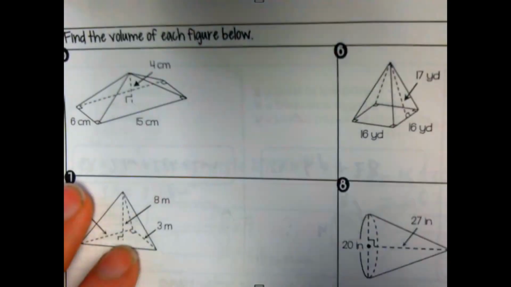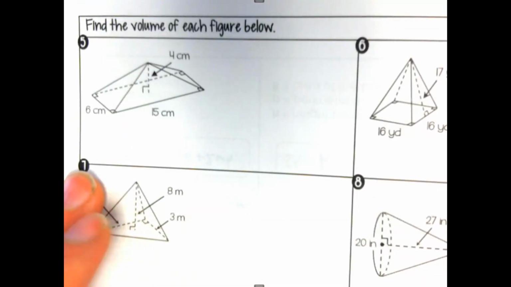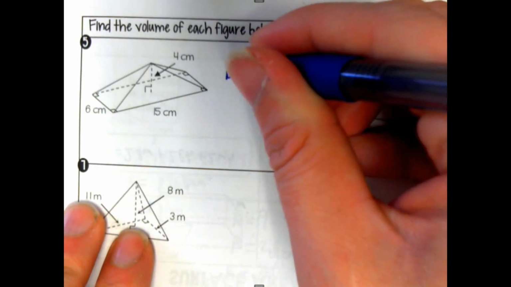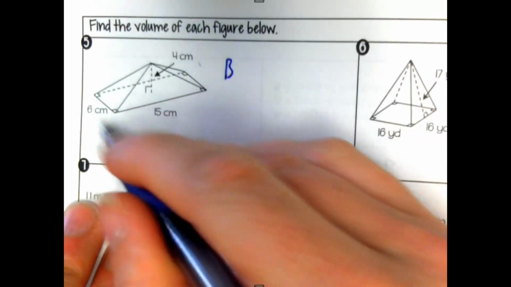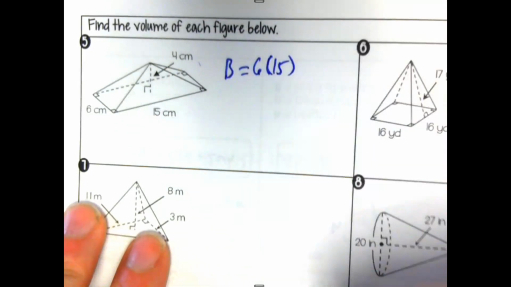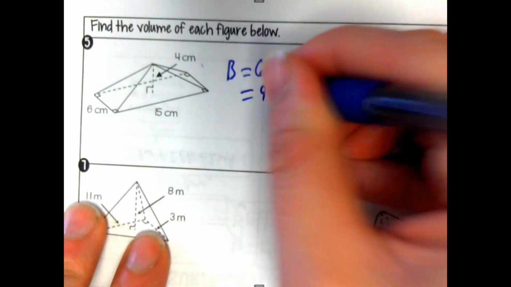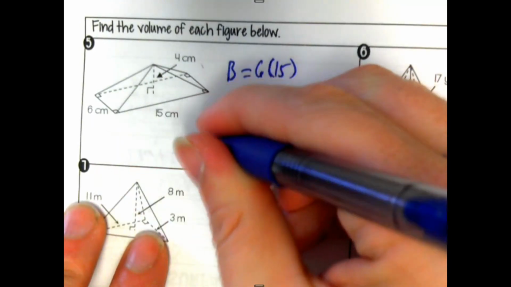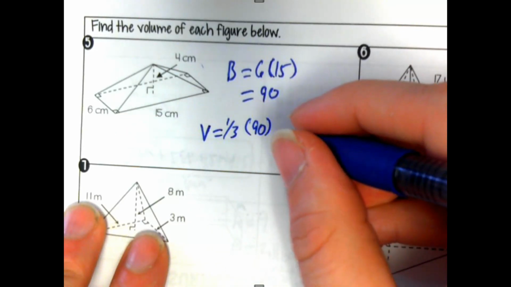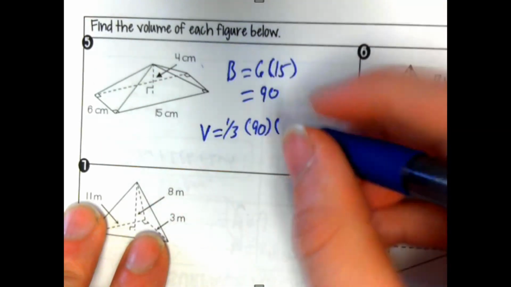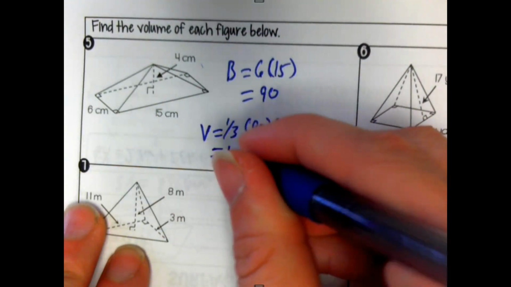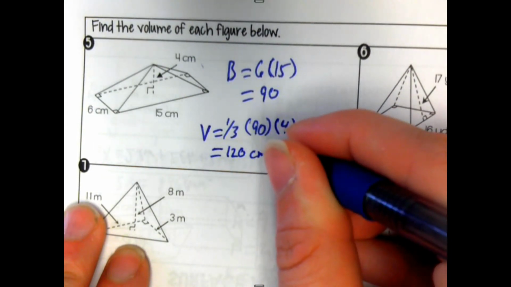Okay, let's find some volumes of pyramids and cones. So first, the volume of this pyramid. So first we need to know the area of the base. It is a rectangle, so it's 6 times 15. So that's going to equal 90. So the total volume is going to equal 1/3 the area of the base, which is 90, times the height of the pyramid, which is 4. 1/3 of 90 is 30. 30 times 4 is 120. So that is 120 cubic centimeters.